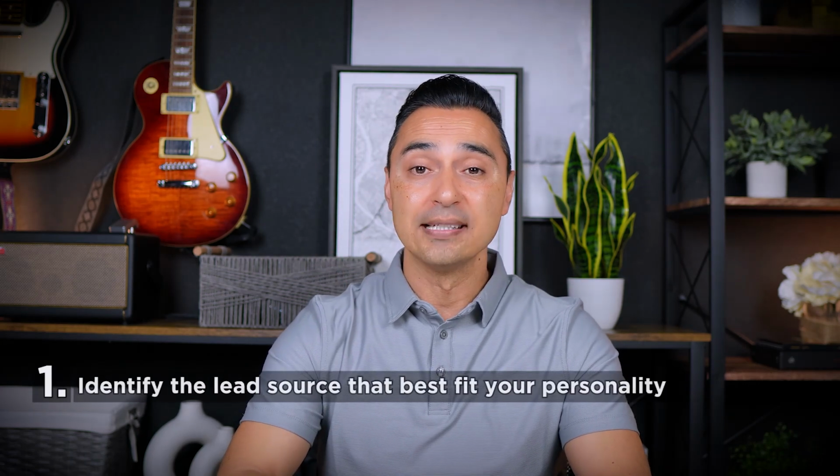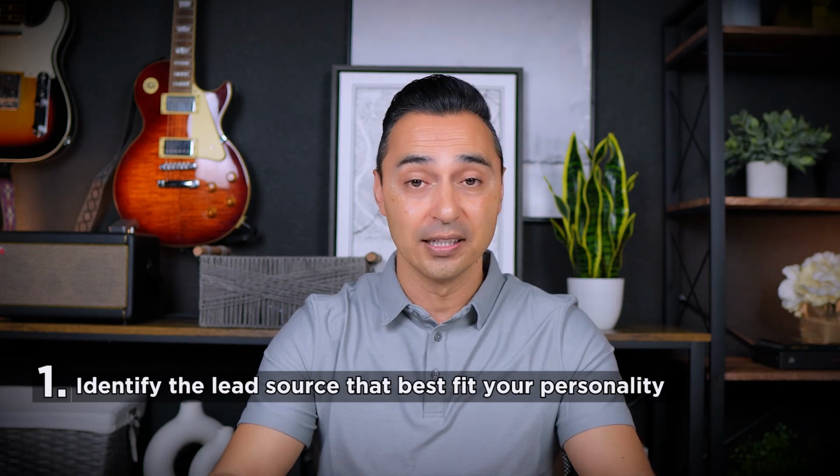So it's important that you select 5 different lead sources. So when choosing the 5 best lead sources for your business, what you really need to do is the following 3 things. Number 1 is to identify the lead source that best fits your personality. If you are somebody that is outgoing and maybe you're an extrovert, it might make sense for you to choose from the active prospecting lead sources, and perhaps cold calling and door knocking are 2 lead sources that you want to implement into your business because it gives you control on when you are reaching out to clients rather than having to wait for them to contact you.